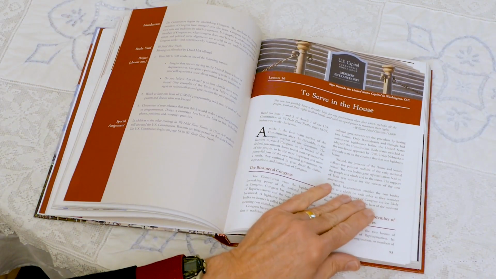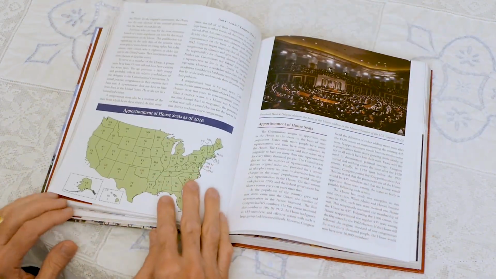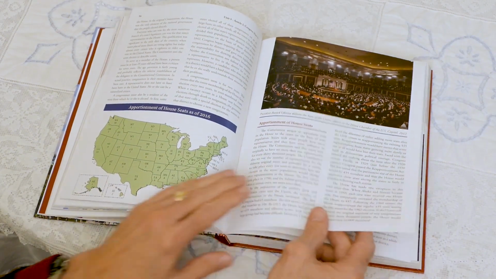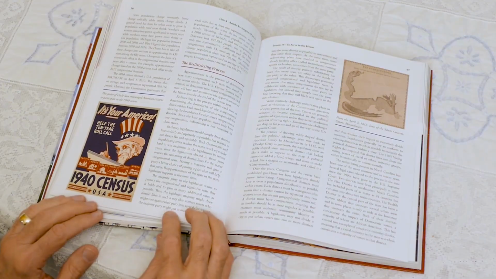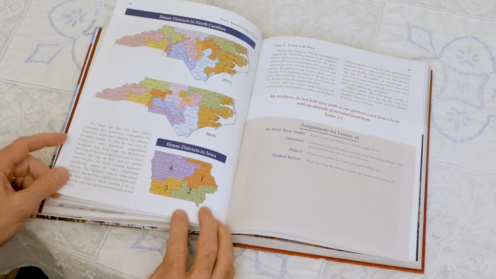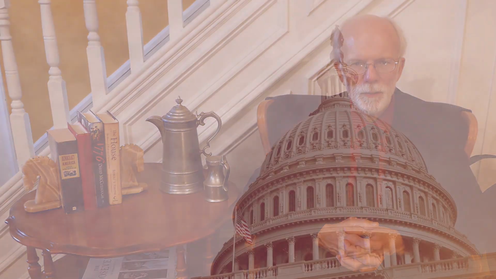Lesson 16 teaches about serving in the U.S. House of Representatives. We discuss why the United States has 2 houses of Congress, the House and the Senate. We tell who can serve in the House and who can vote for House members. We describe how the seats in the House are apportioned among the states and how that changes after each 10-year census. We explain the different ways that the redistricting process works in the states and discuss some of the more controversial examples that have occurred in recent years.